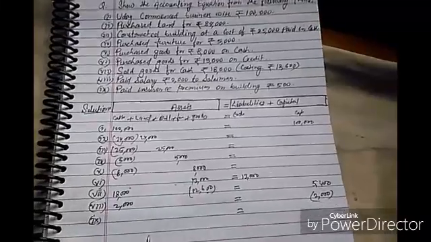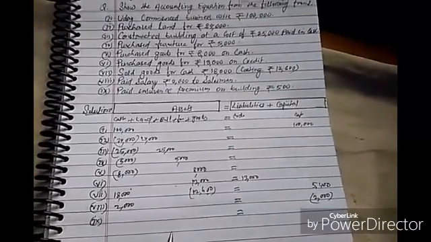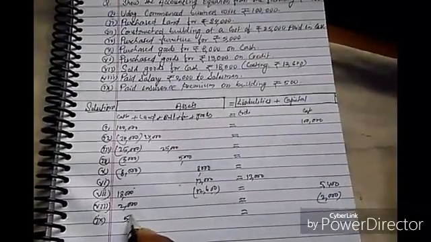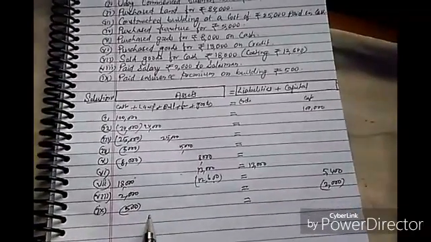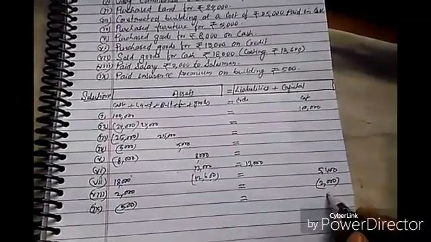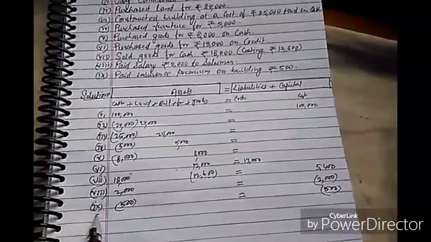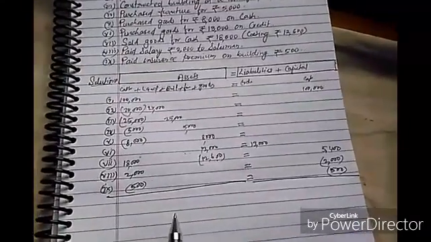Now see another transaction: paid insurance premium on building, rupees 500. So 500 rupees will be deducted from the cash on the asset side, and it is also an expense, so it will be deducted from the capital. So now we have to add both the sides, asset side and liability side.